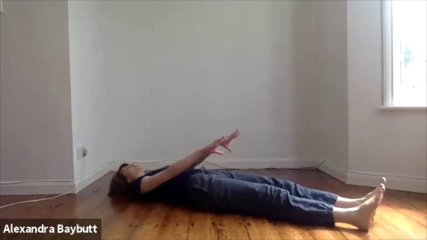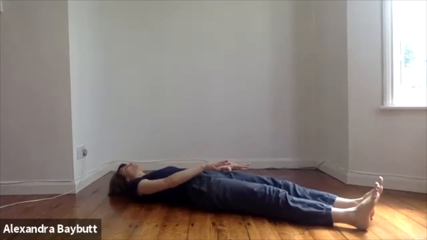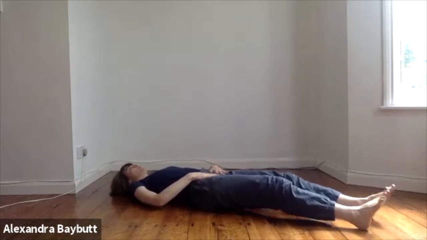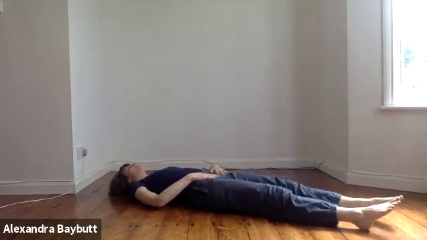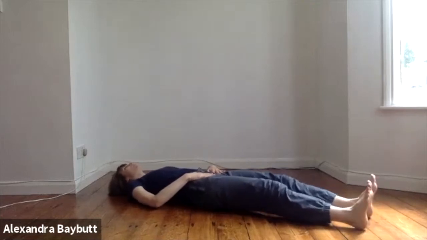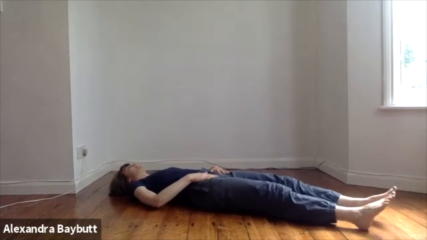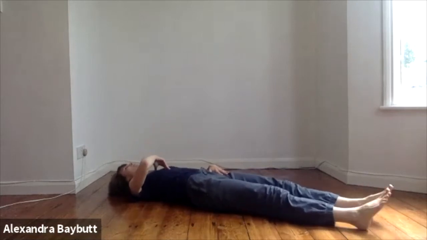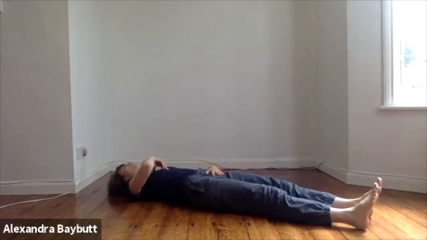A vertical throughness from feet through the lengths of the legs. You can always add a little flexion through the knees if that's more useful to feel the rock through torso, through pelvis. And so our vertical throughness still has a bit of this sagittal flexion. Things are rocking forward and back.